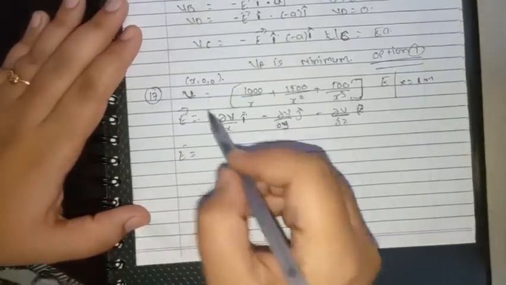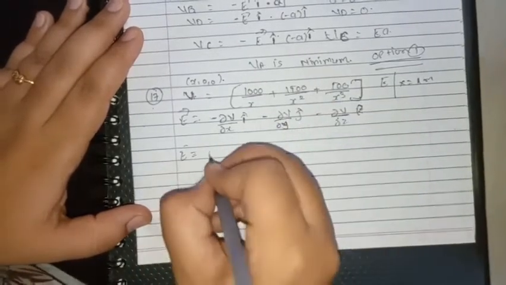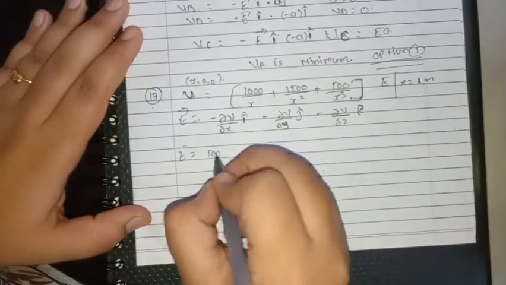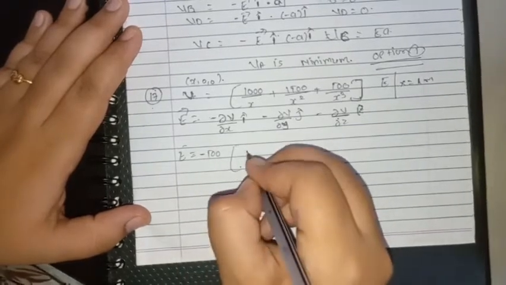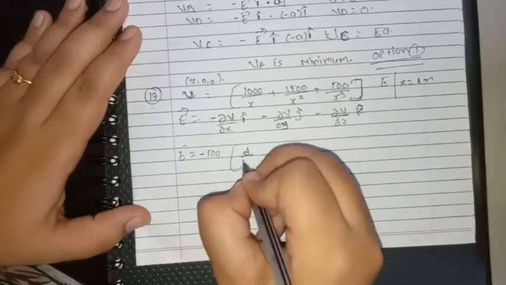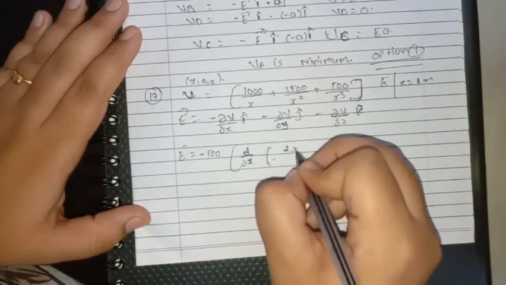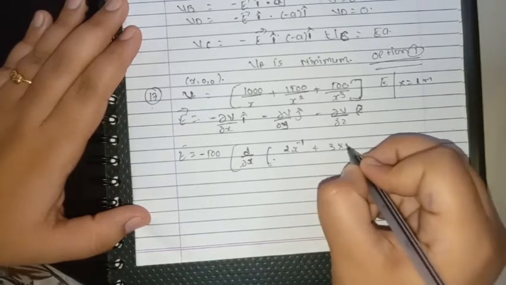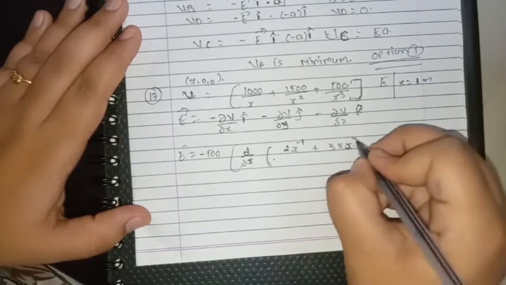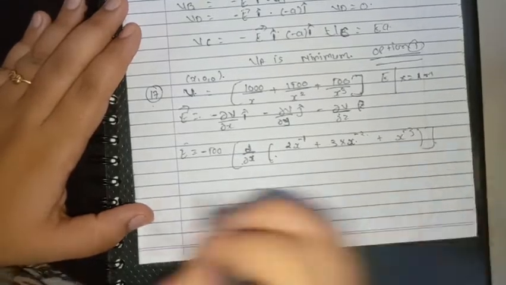So differentiating this potential with respect to x, take 500 common, but minus, this will be del by del x of 2 into x power minus 1 plus 3 into x power minus 2 plus 1 into x power minus 3.